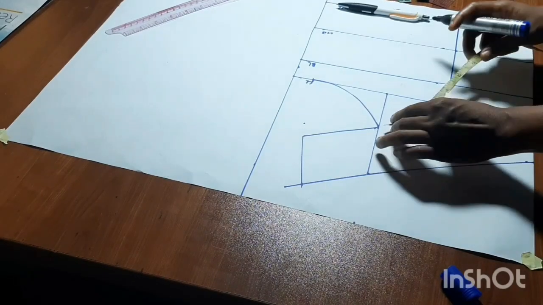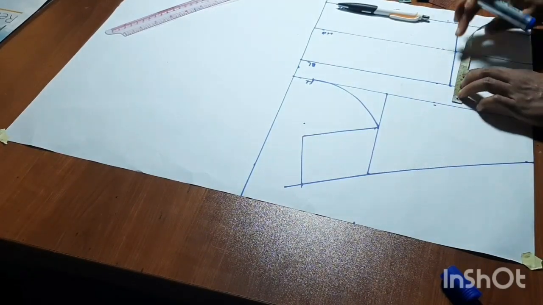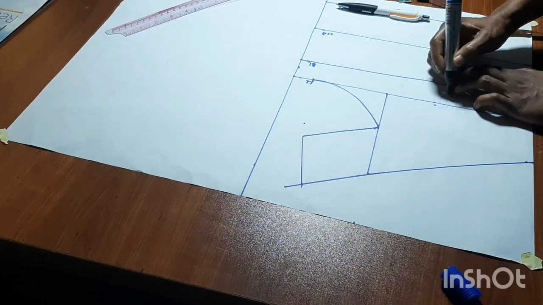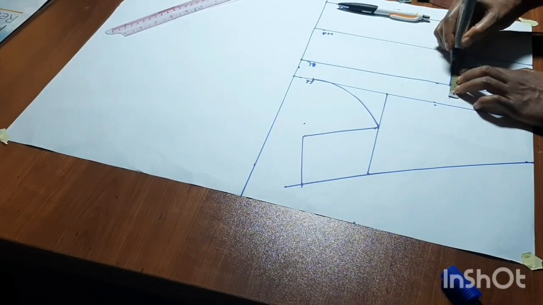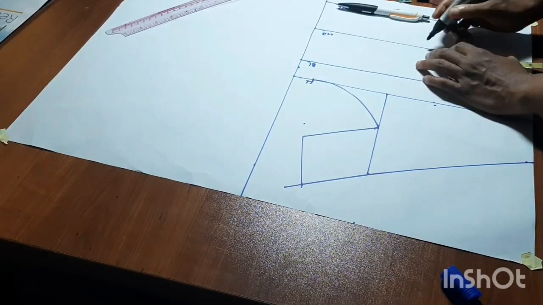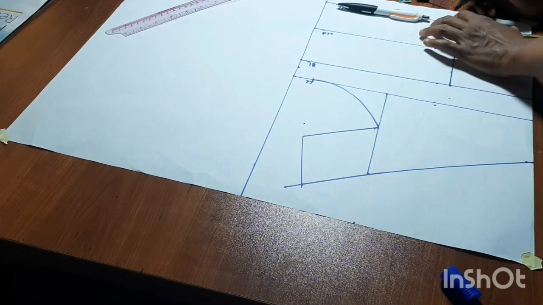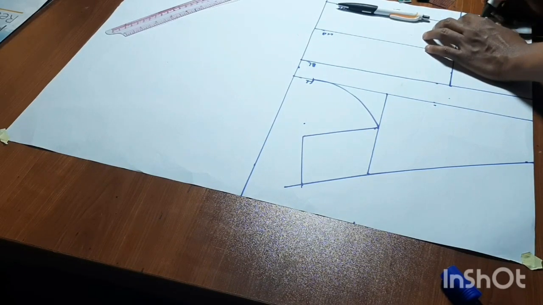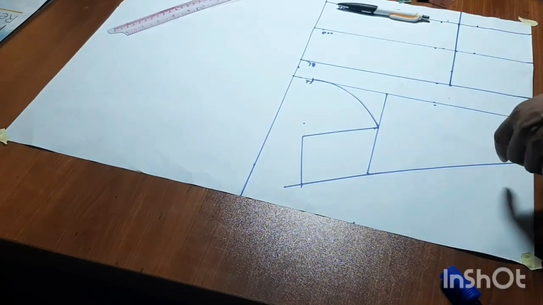To create the princess, just come here to this bust line measurement, come up by 1 inch, then go down by another 1 inch. For the under bust, you take 1 inch for both sides. Then for the waistline, you also take 1 inch for both sides. Then you connect all the lines together.